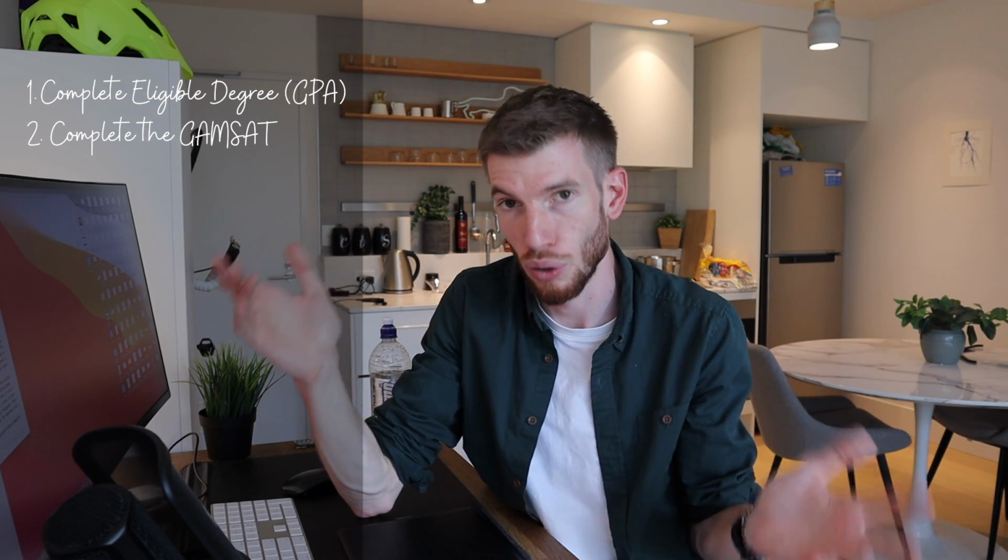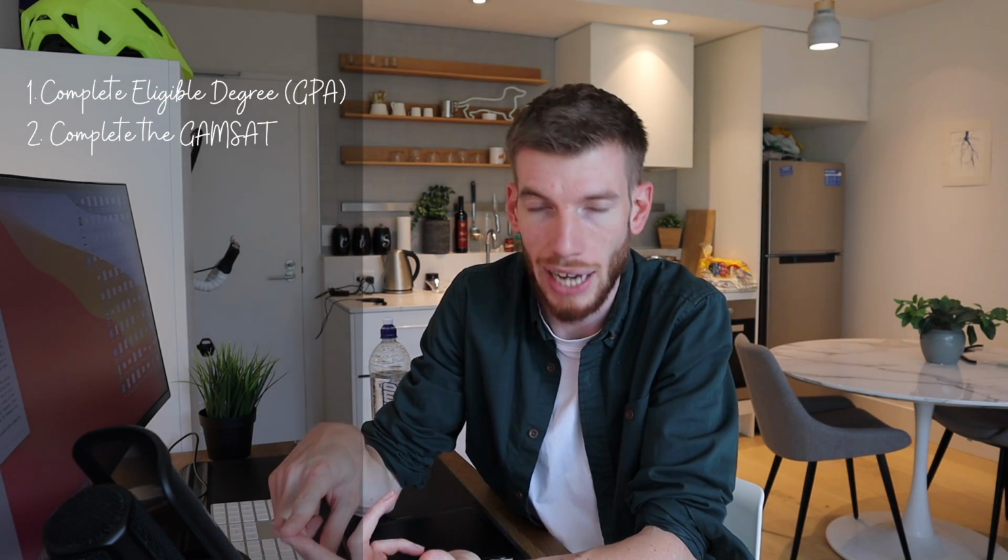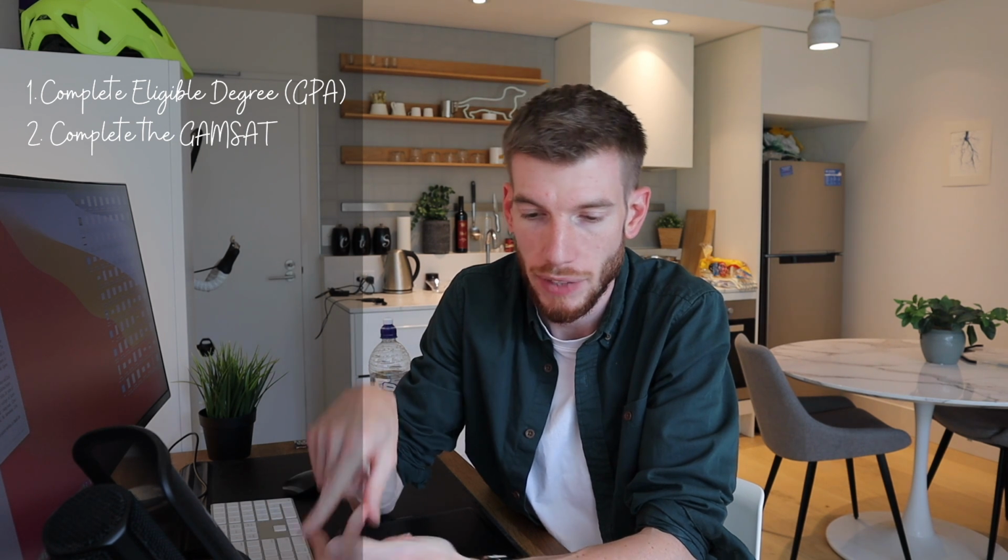So if we break it down to the main aspects, the first thing is you need to complete an eligible bachelor's degree or equivalent. We'll go into that in more detail. That's going to be demonstrated through your GPA and how it's calculated. The other one is you need to complete the GAMSAT and have the required performance in it, which we'll also break down. So those are your academic scores that go into the application.